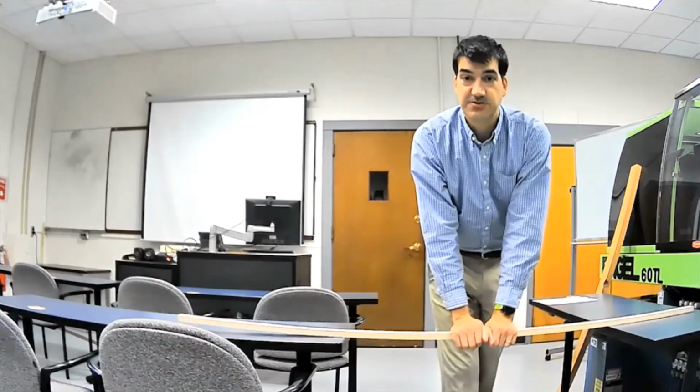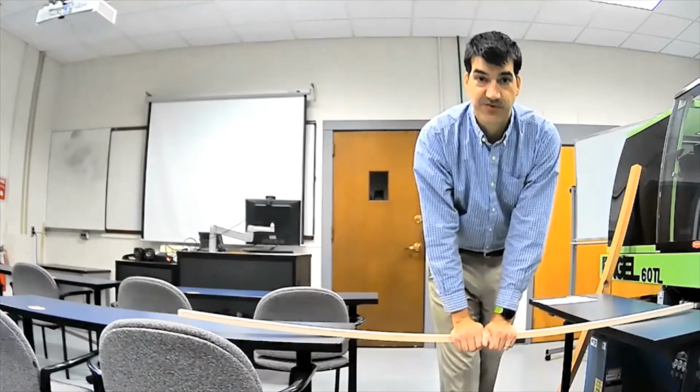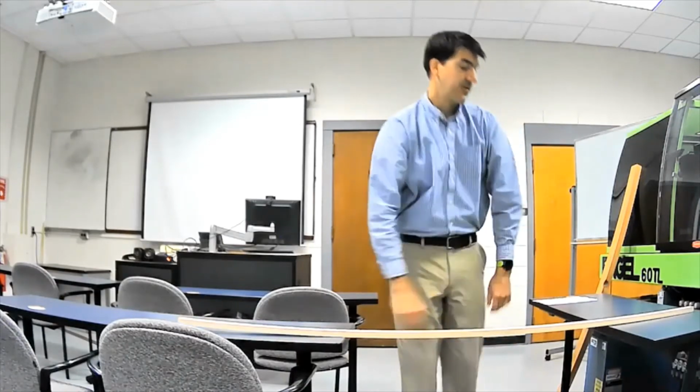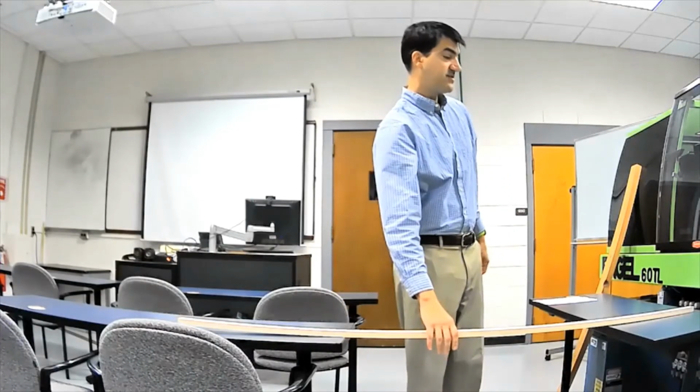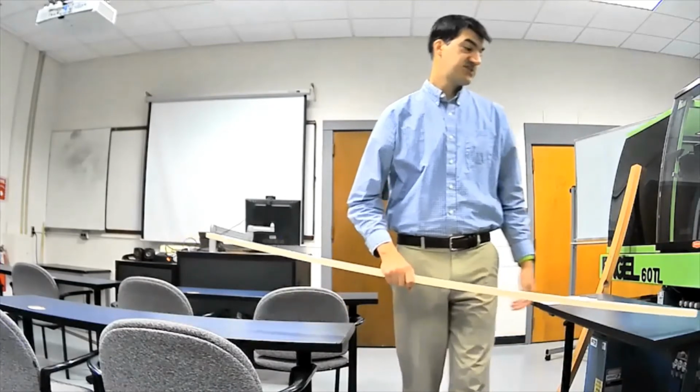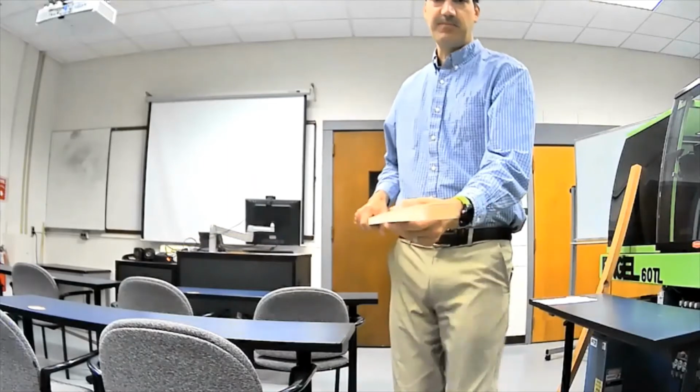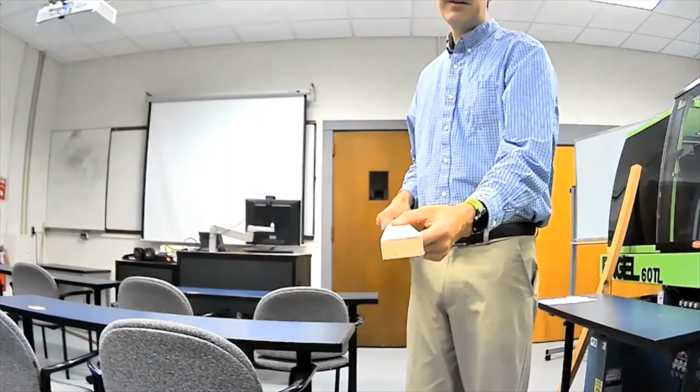What else could I do to change the amount of force this beam can support? Well, one thing I could do is I could change the orientation of this beam. The way I had it, it was laying down flat.